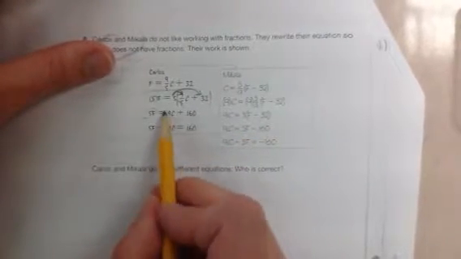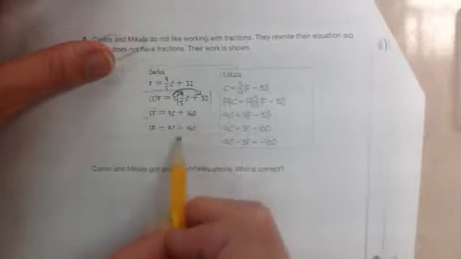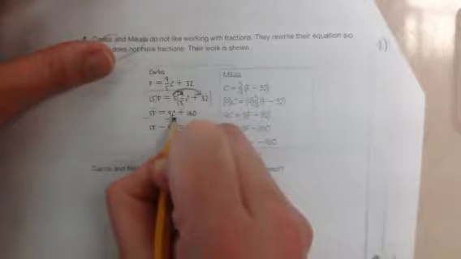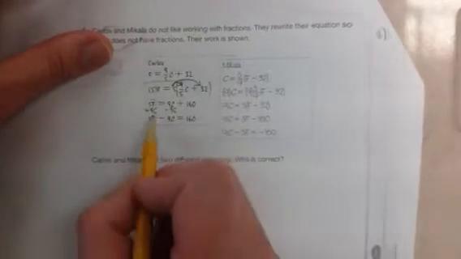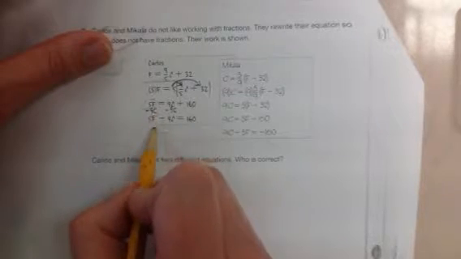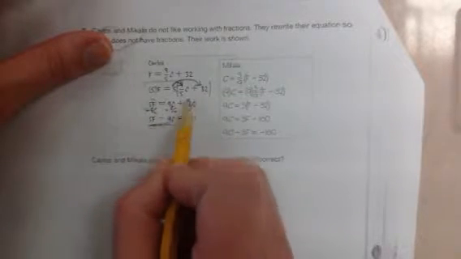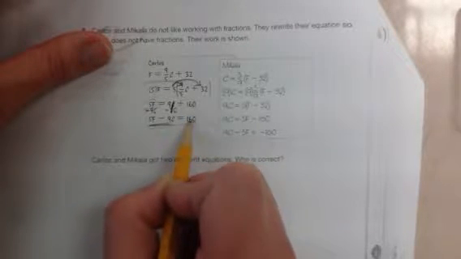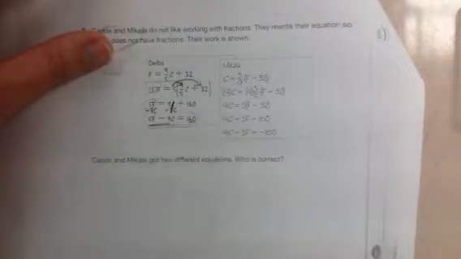And now he rewrites it. What you don't see is he subtracted 9C on this side, and he subtracted 9C on that side. That left 5F minus 9C here. And then these two canceled on the right side, leaving 160. So it looks like his work's pretty good.